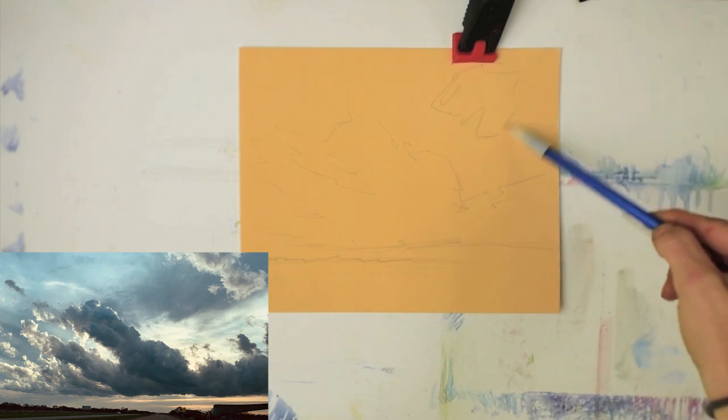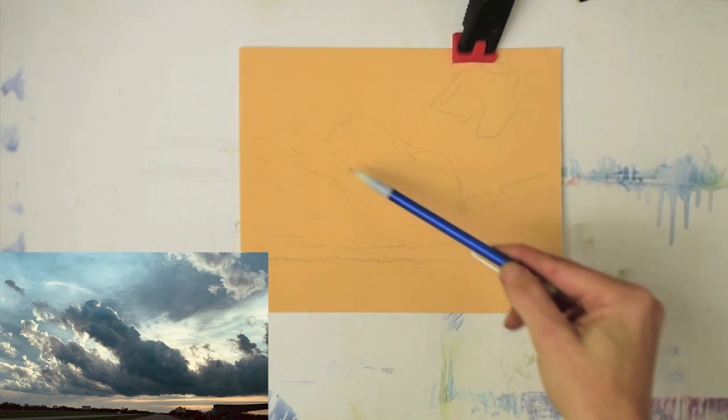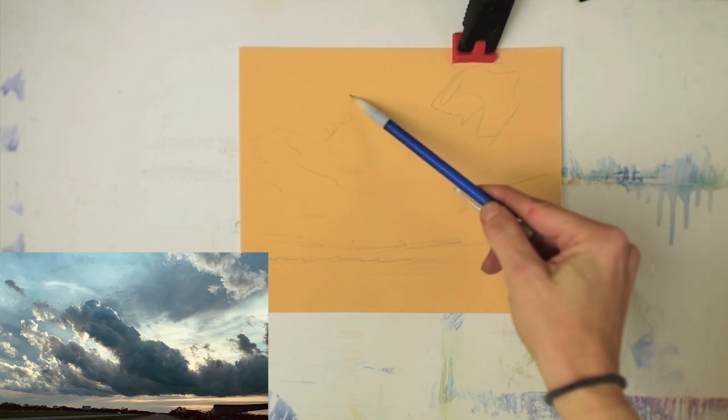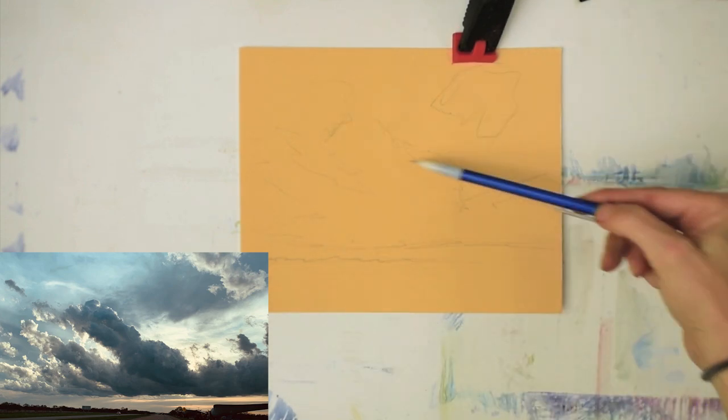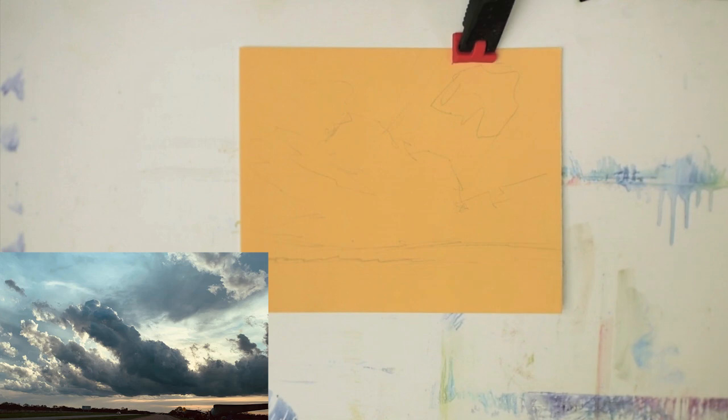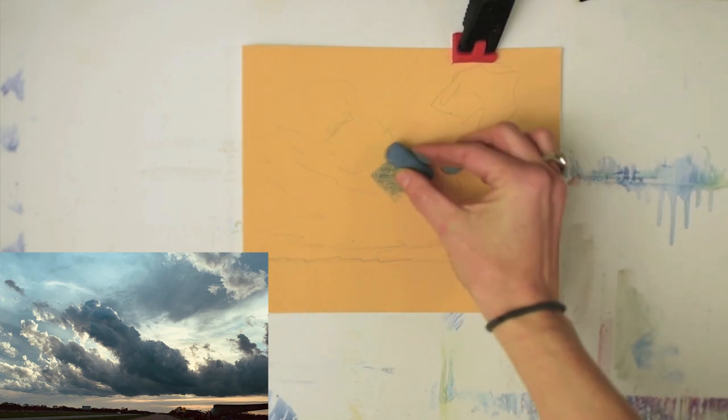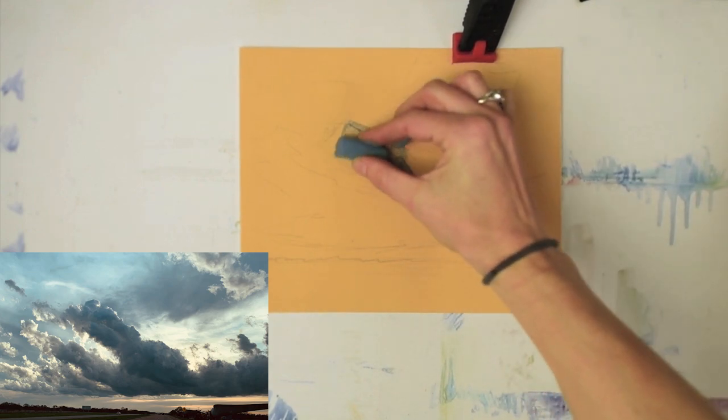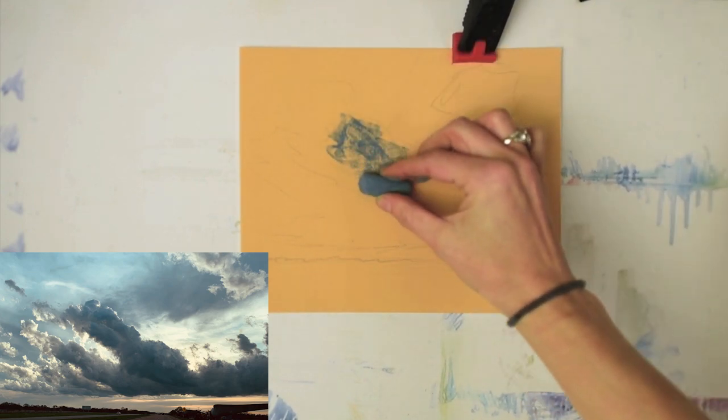With that, I'm making sure that my horizon line is very low so as not to center that horizon line. The reason for that is when you center a horizon line, the viewer doesn't really know if they should be focusing more on the sky or more on the land.